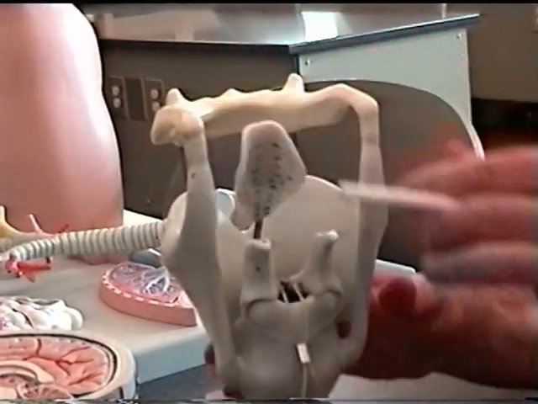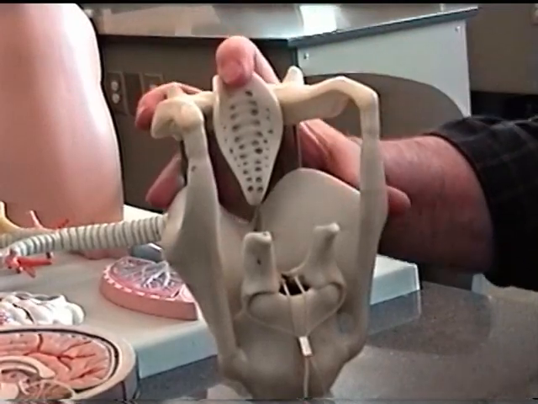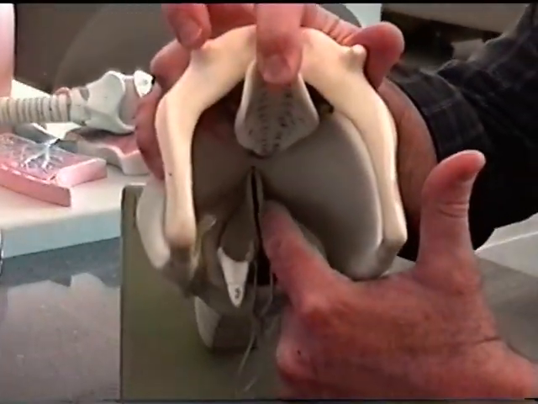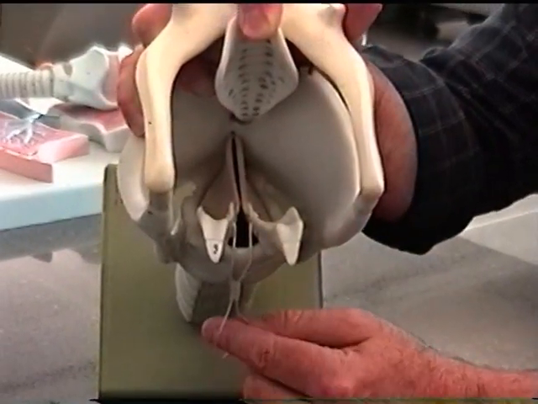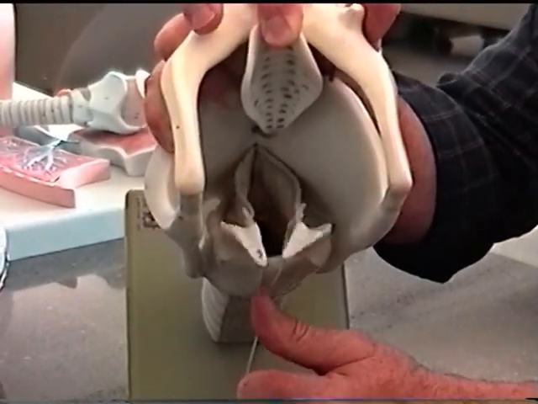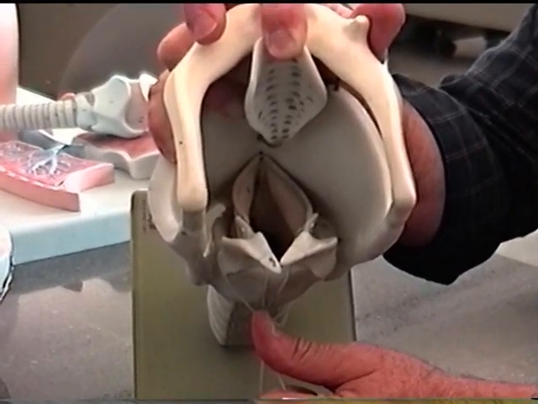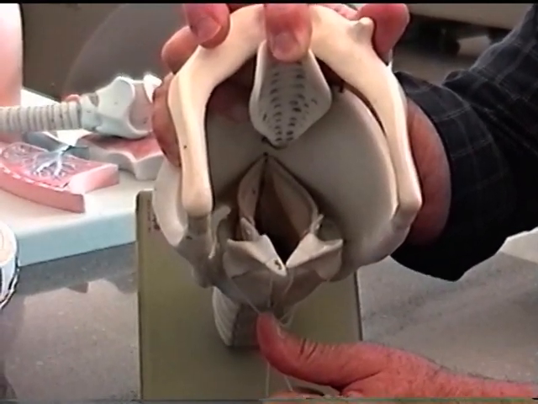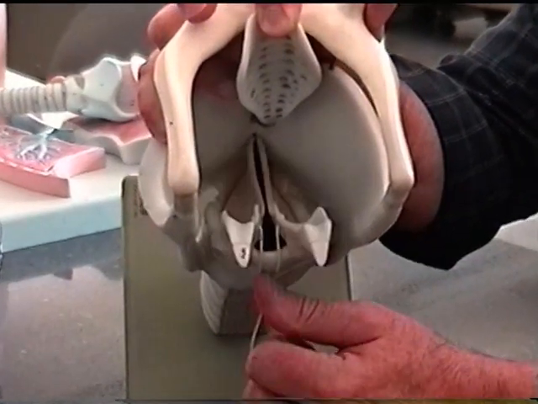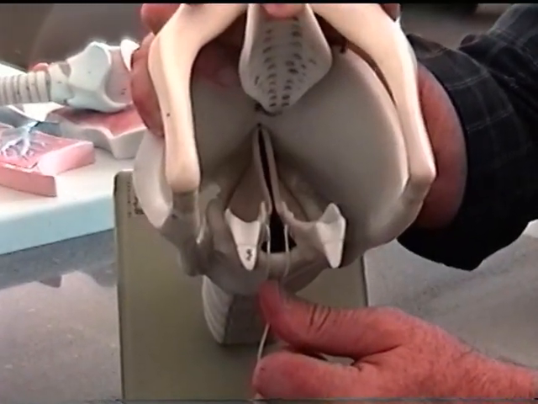and then when you want to breathe, it springs back inward. Now what they've done with this model is they have put in it the true vocal folds. So we're seeing the true vocal folds here. And when we're swallowing food, we close them off, but then when we're wanting to breathe, we open them again. And so the opening is called the glottis. And so here the glottis is closed for swallowing food.